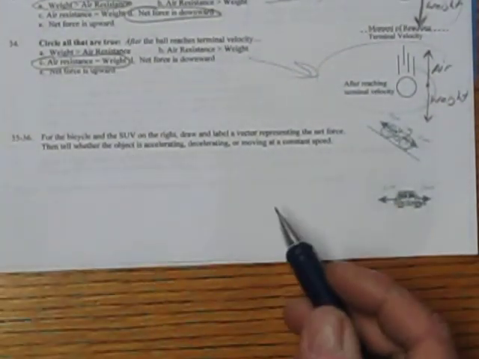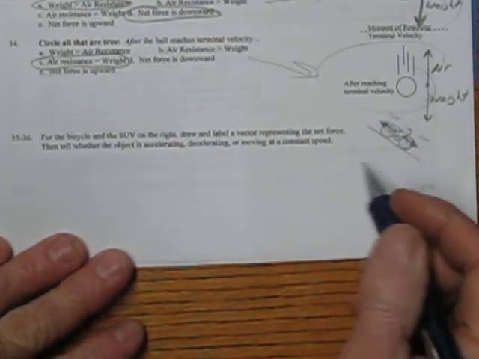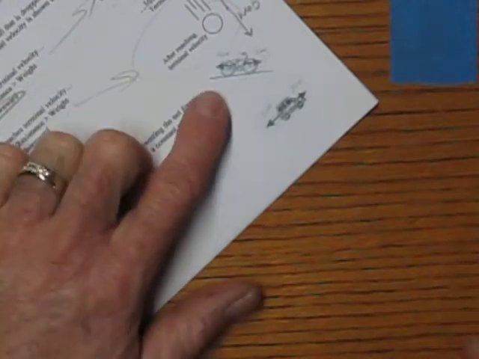Okay. Number 35 through 36. For the bicycle and the SUV on the right, draw and label a vector representing the net force. Then tell whether the object is accelerating, decelerating, or moving at a constant speed. This is kind of hard to see. Let me zoom in a little bit on this.